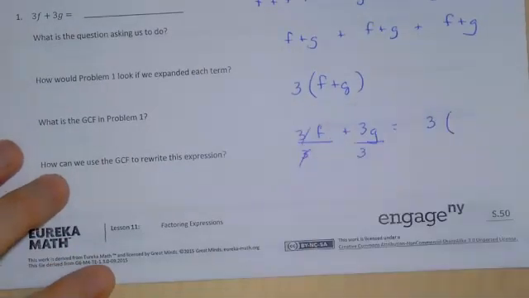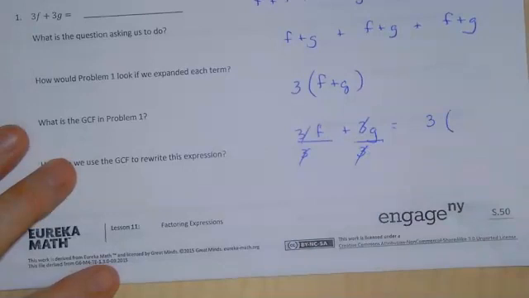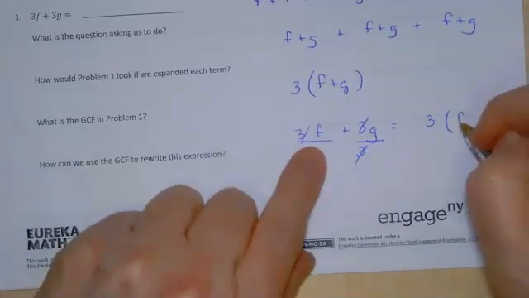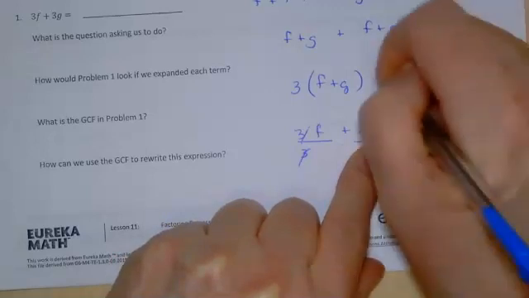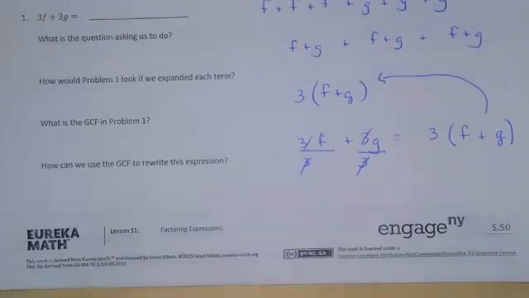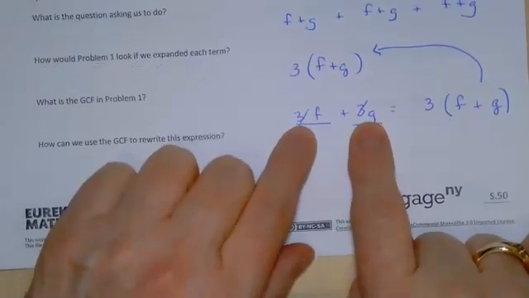Those cancel out, and those cancel out. And what's left is F plus G. Could you do it the other way? Can you do F times 3? And 3 times F and 3 times G is right there. Yes.